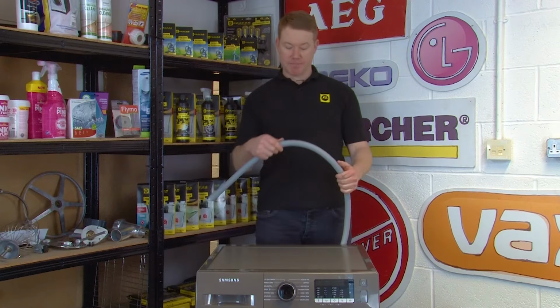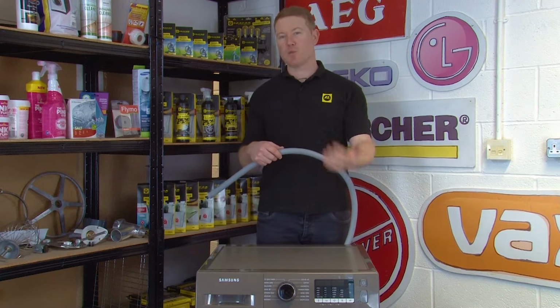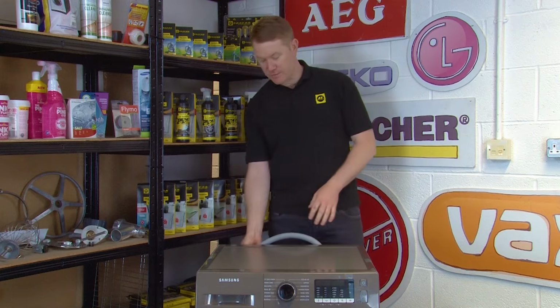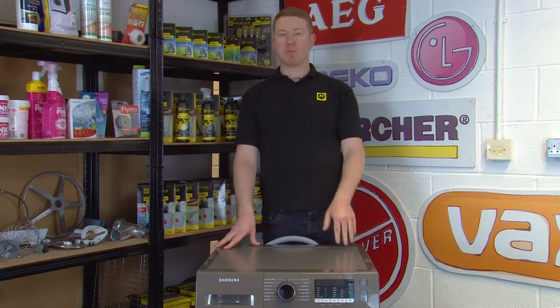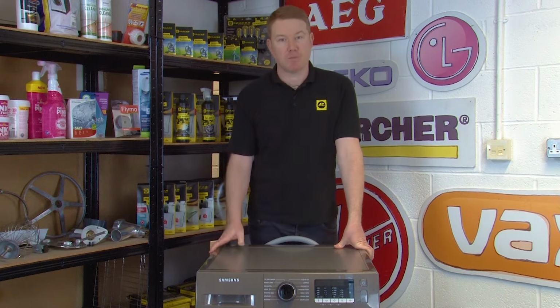The next thing to check is the drain hose. Make sure there are no kinks in the hose, stopping water from draining away from the machine. If you've checked the hose, the filter and the impeller and they're all fine, it's likely to be a problem with the drain pump. And I'll show you how to fit a new one now.